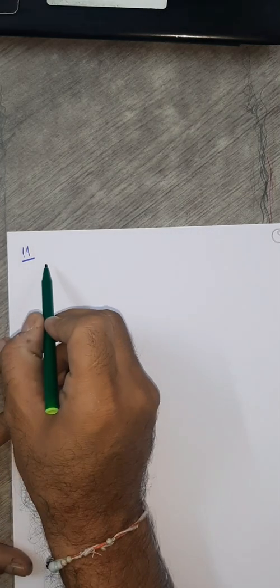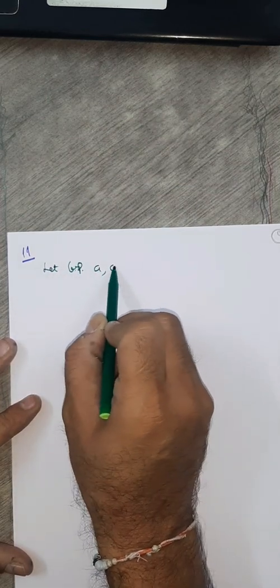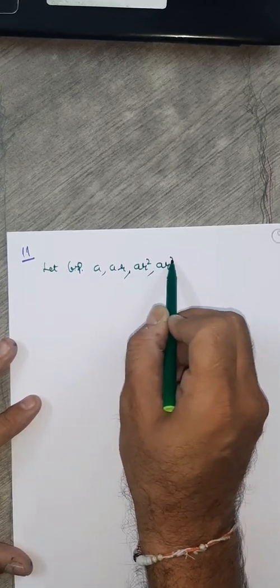So in the 11th question, we are given that for a geometric progression, the sum of all terms is 5 times the summation of terms occupying odd places. Okay, so here let the geometric progression be a, ar, ar squared, ar cube and so on.